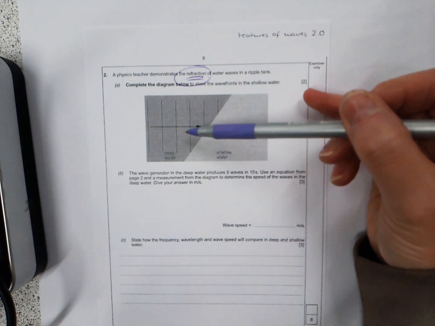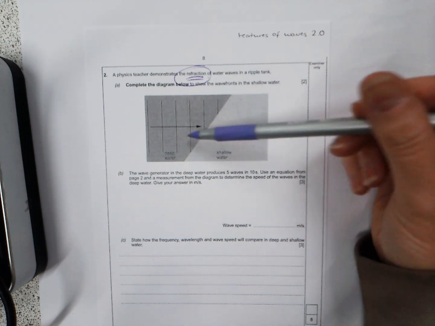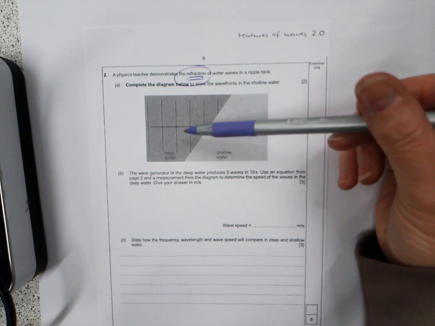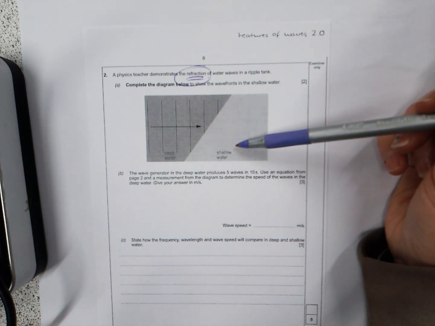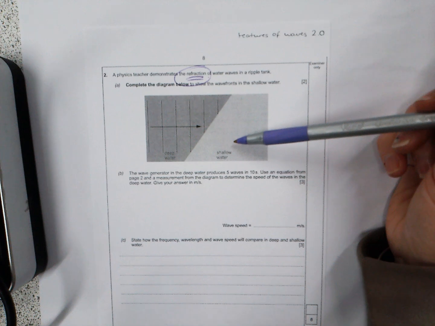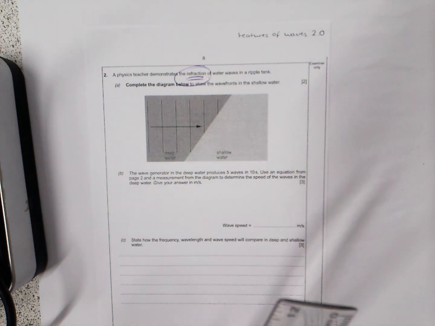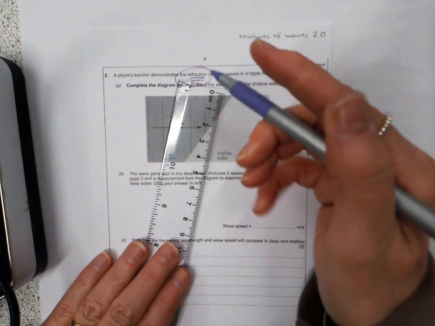Refraction happens when waves change speed. There's a change in speed, and that causes them to change direction. Now we know from the waves practical that waves travel faster in deep water than shallow water. So what's going to happen here to the speed? The speed's going to decrease, they're going to slow down. And what will happen when they slow down is you'll notice the change in direction, first of all.